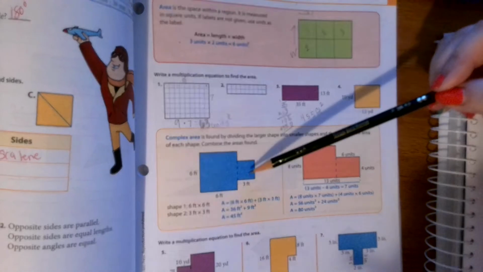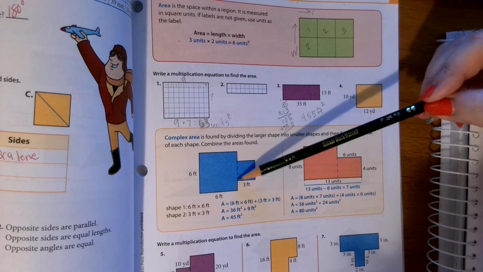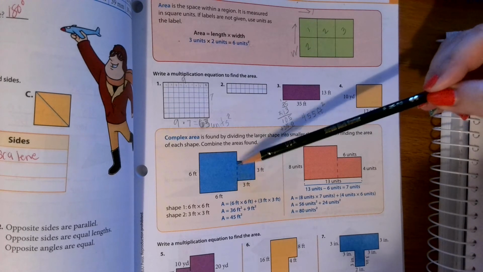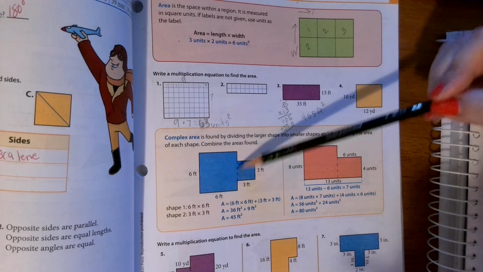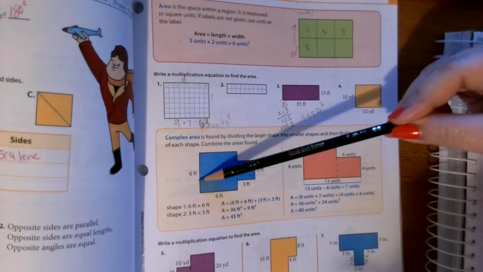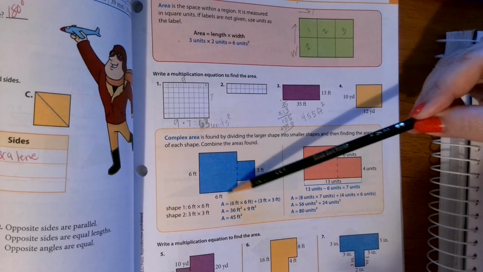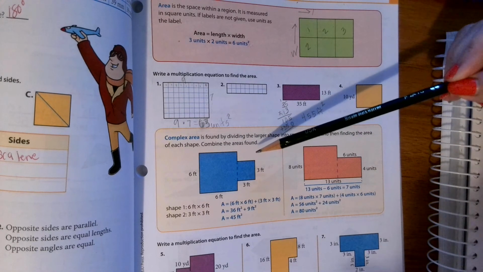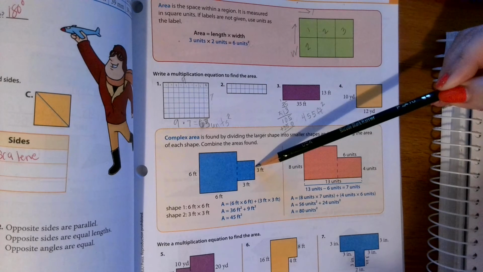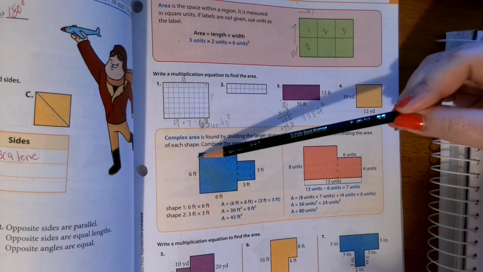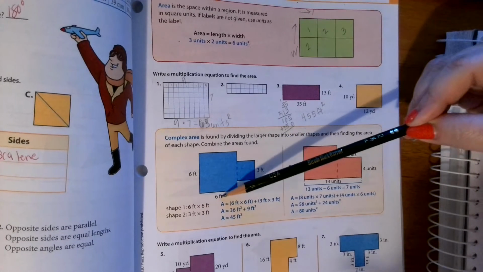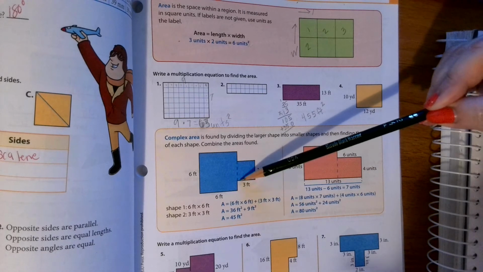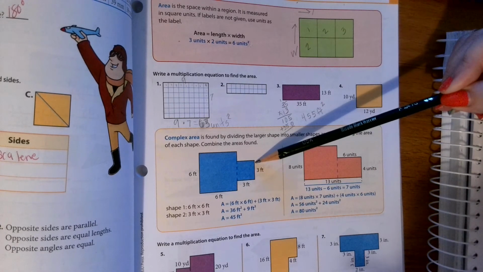So you've got the step side over here, so you're going to divide it, kind of like that little step section from the rest of the pool. So we can tell that this regular old square is 6 feet by 6 feet, and the steps section would be 3 feet by 3 feet. So you would find the area of 6 by 6, and then you would find the area of 3 by 3, and then you would add them together.